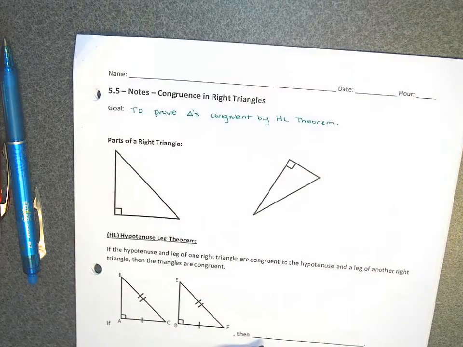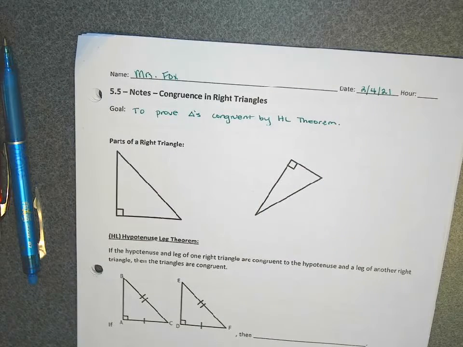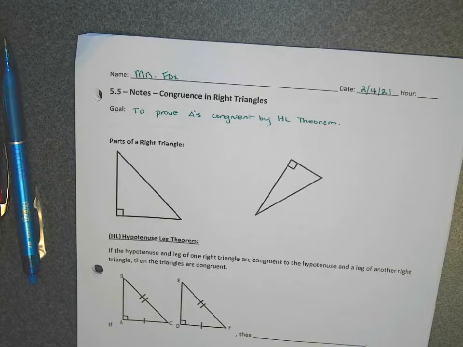So the first thing that we're going to do is talk about the different parts of a right triangle. Does anyone remember what any of the sides are called in a right triangle? Any of that vocabulary from right triangles ringing a bell? It's been a while. Hypotenuse is one of them. And then the legs, yep. So we have the legs and the hypotenuse. Do we remember which is which? How to tell where the hypotenuse is?